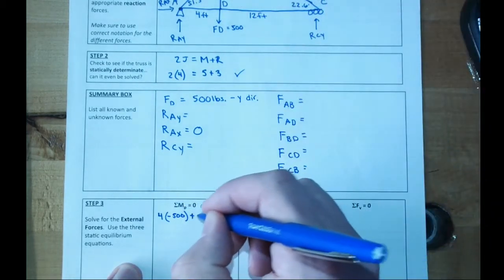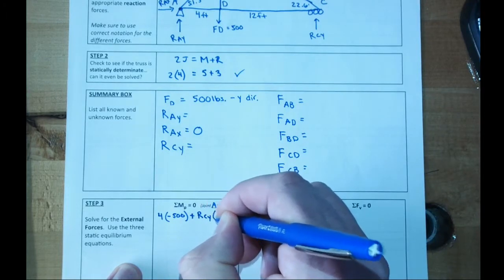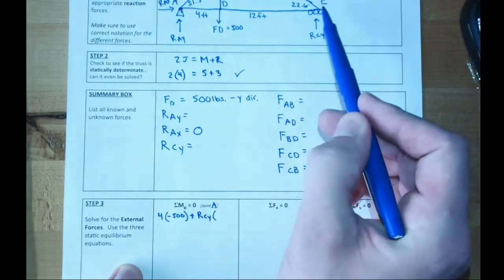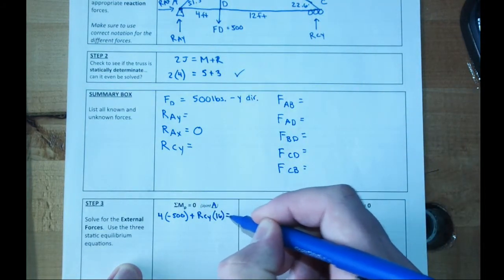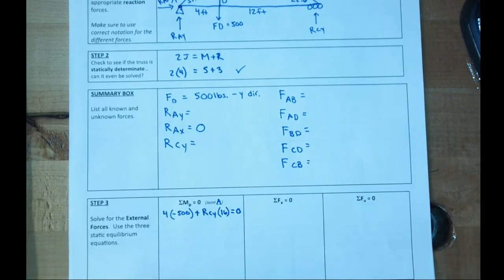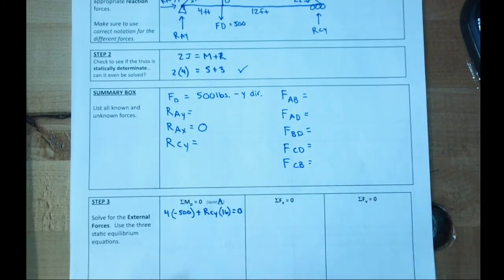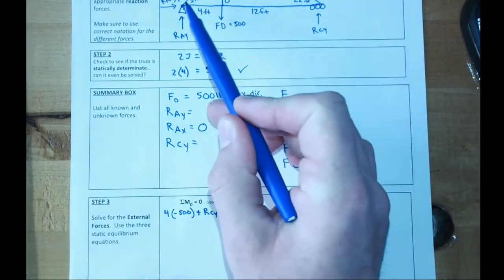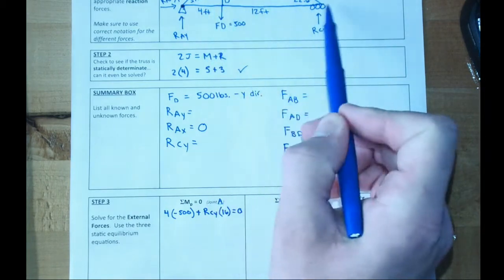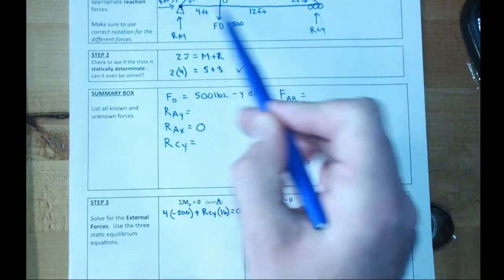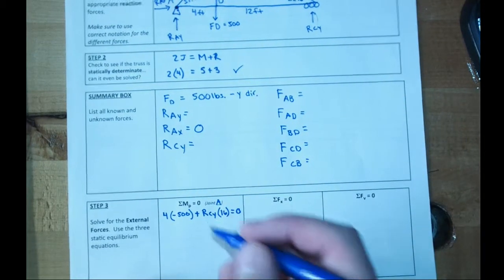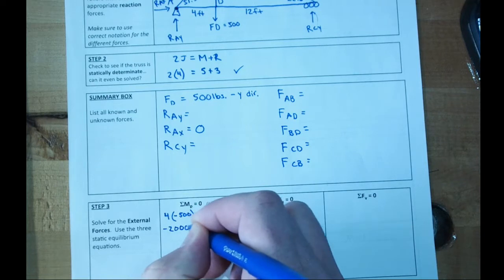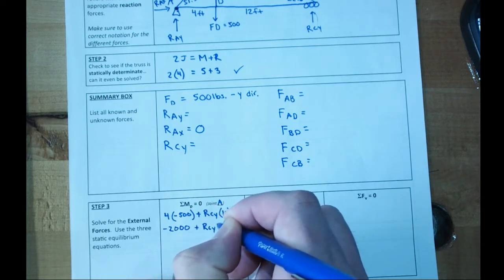So in this case, we have RCY multiplied by the distance from the pivot point to that force. So 12 plus 4 to give us 16. And you sum all that to equal 0, which is what this formula says right here. Where do I get 16? 12 plus 4. The pivot point starts here, 4 plus 12 goes to the force, distance overall. Good? So now we have negative 2,000 plus RCY times 16 equals 0.